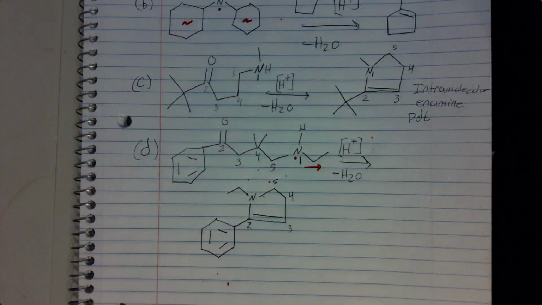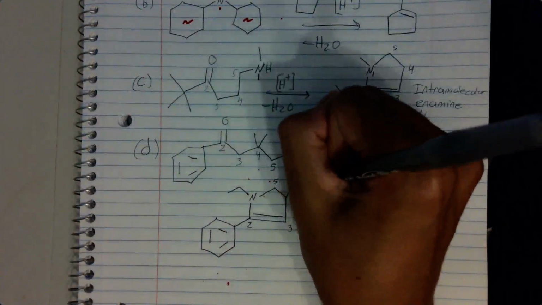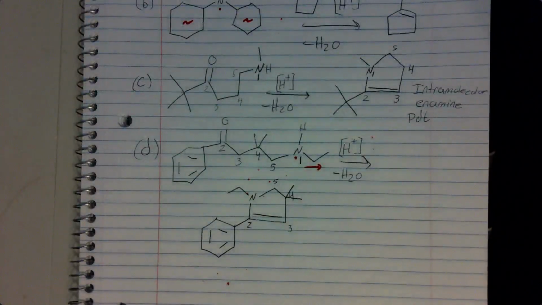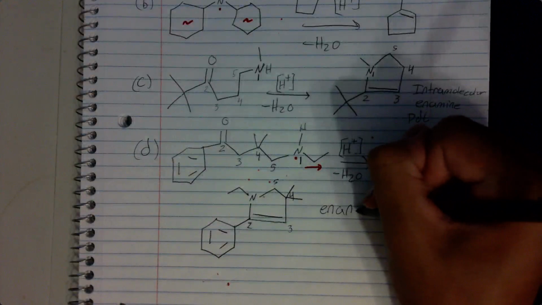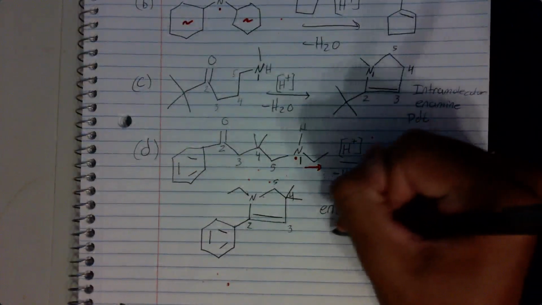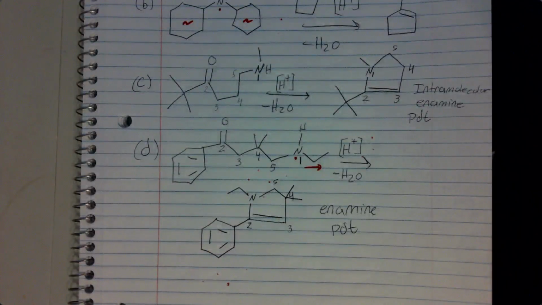At the 4th carbon, there's also 2 methyls. And so there they are. This is my enamine product. And that's it. That is how you work out all of those such problems. So I hope you got them all right. Okay.